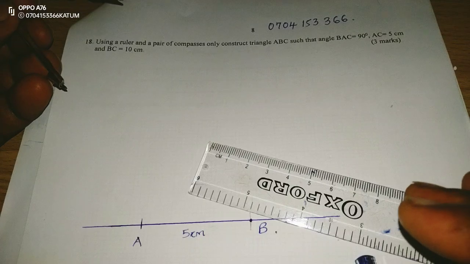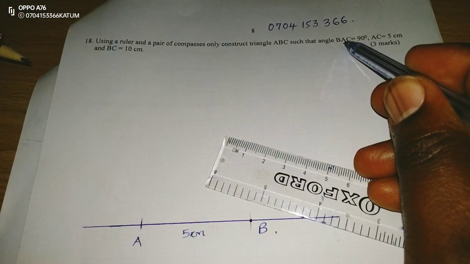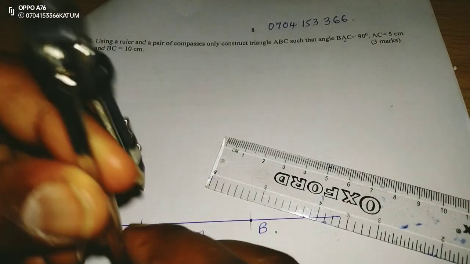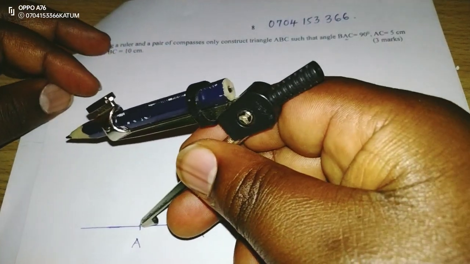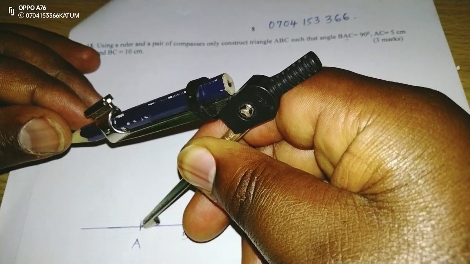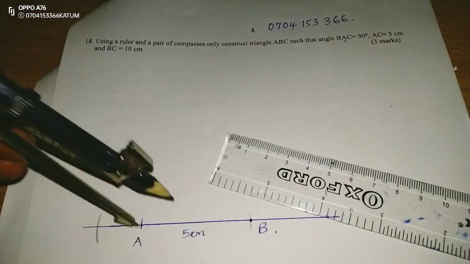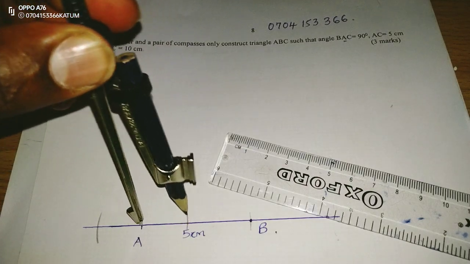I need to construct an angle at A because the angle is called BAC. So the angle is at A, 90 degrees. So I will stand at A and construct 90 degrees. Standing at A, I'll need to make an arc on the other side.